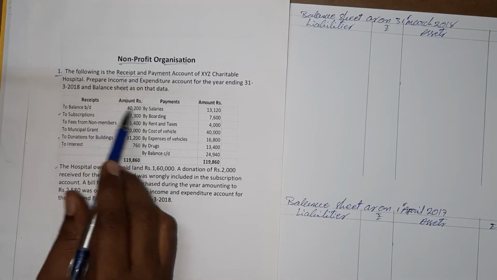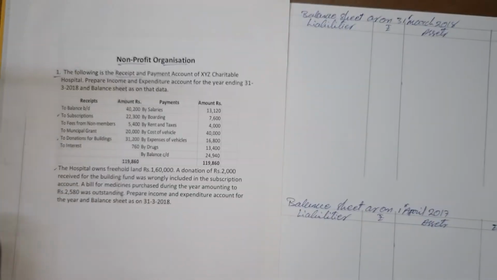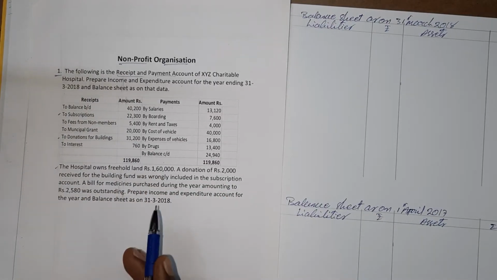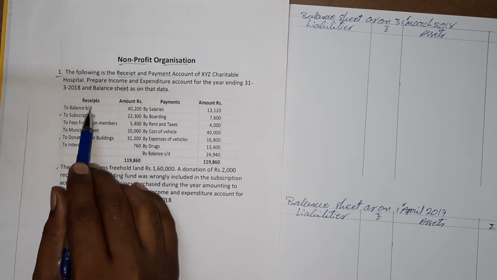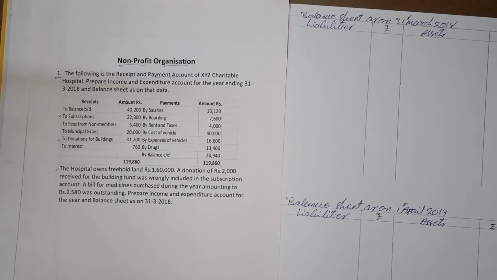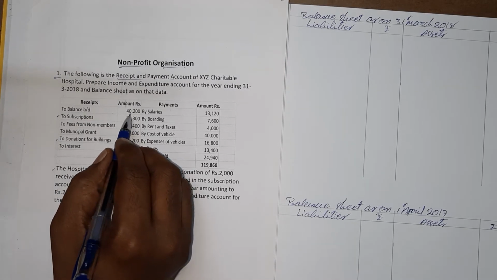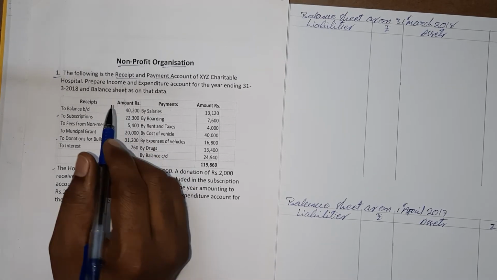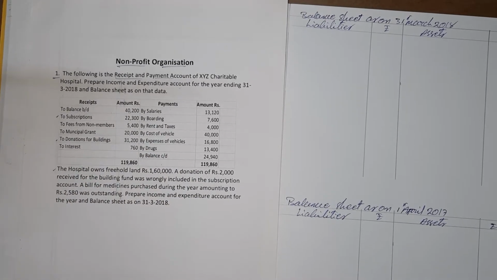So if a receipts and payments account is given, the debit side is the receipts and the credit side is the payments. Whatever is the first item under receipts, the balance brought down, means last year's closing balance, becomes next year's opening balance. So it is one of the assets in the previous year's balance sheet.